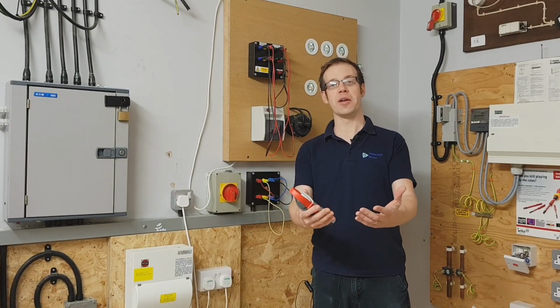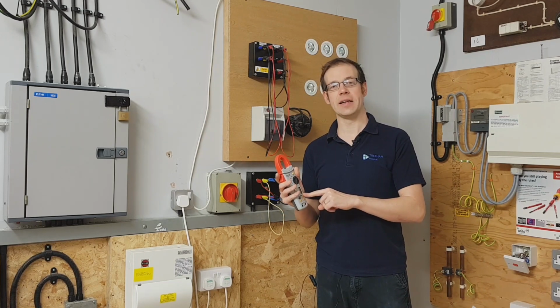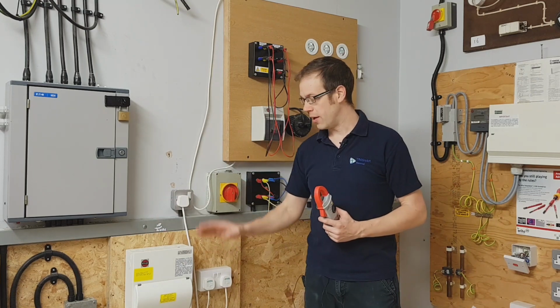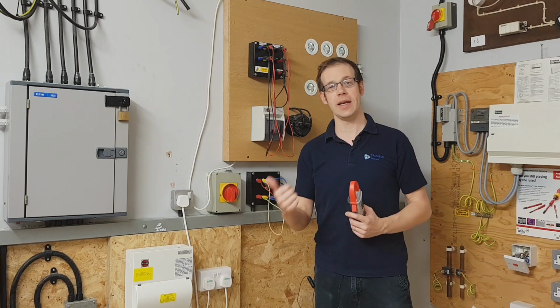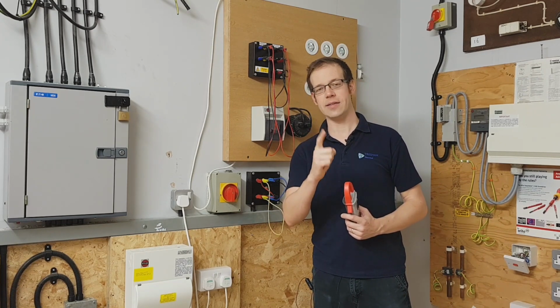So we've got our load set up and connected. What we're going to do now is bring the camera in so we can see the readings really clearly as they're being taken from our rig here. So remember, we've got a 1 kilowatt load, a 4 kilowatt load and a 2 kilowatt load, and we're going to see what the currents are in L1, L2, L3 and, all importantly, inside the neutral.